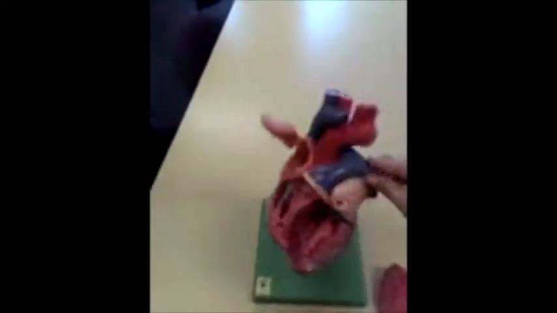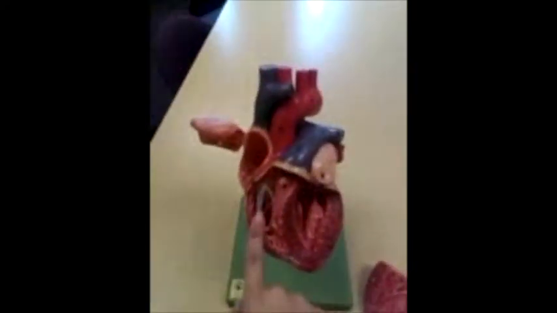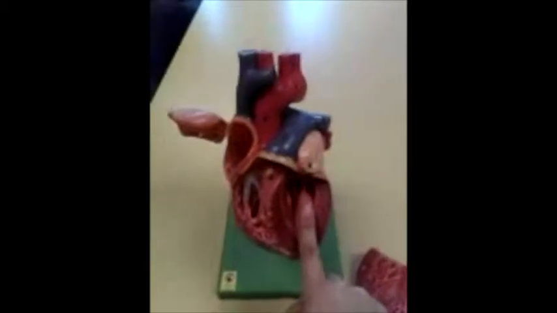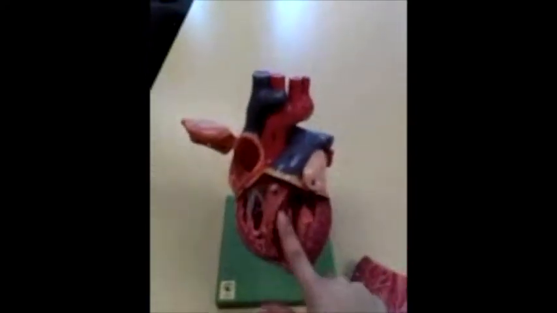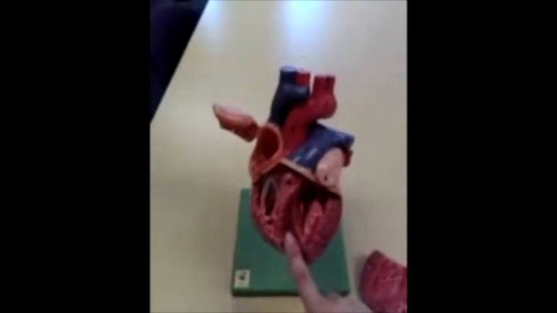Structures of the heart. This is the left atrium, and back here is the right atrium, which has the fossa ovalis located in it. This is the right ventricle, and this is the left ventricle. These are auricles on both sides, which have pectinate muscles located here. This right here is the interventricular septum.